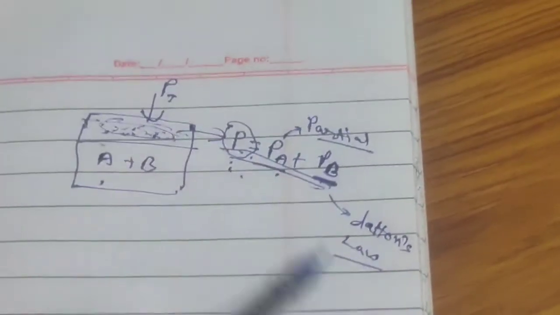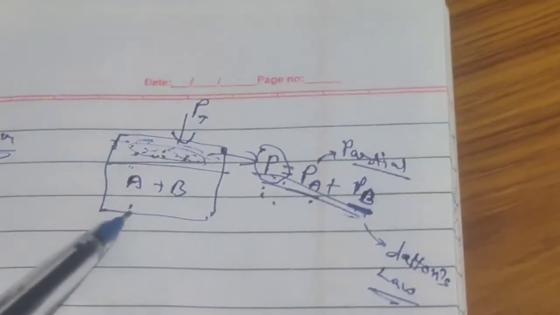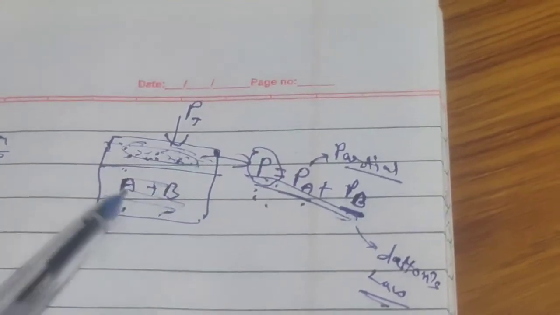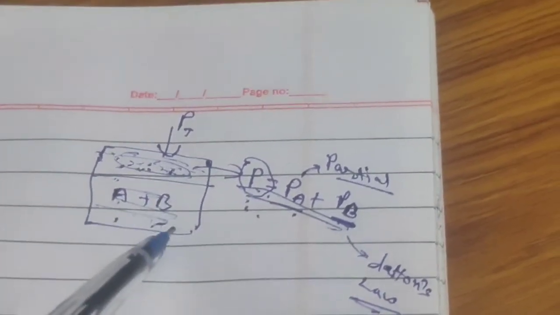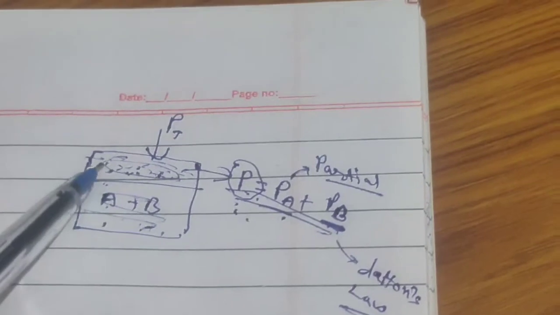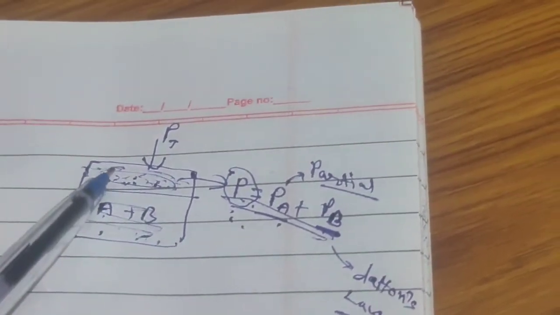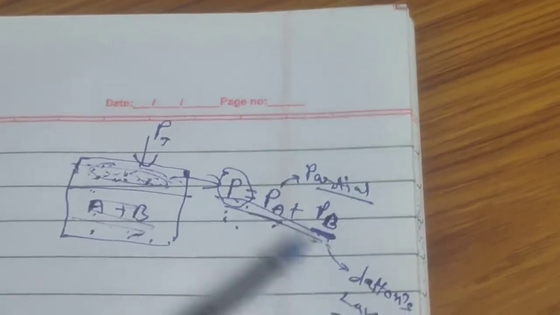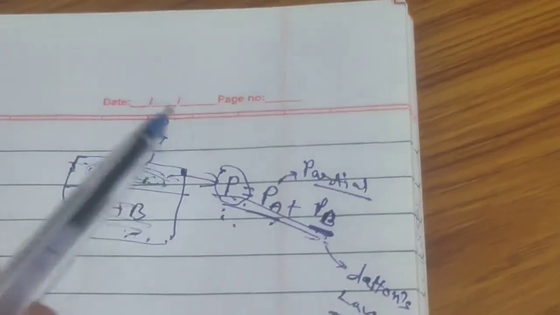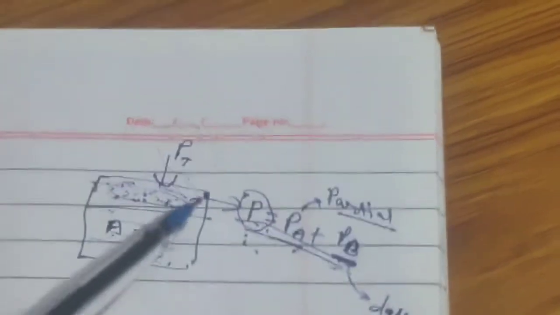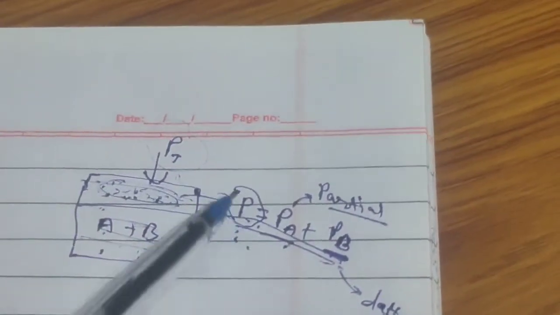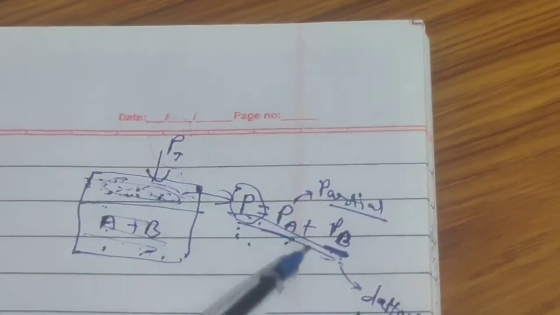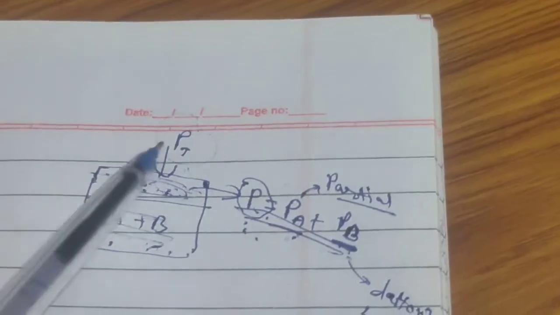Okay, so it says that if you have an ideal mixture of more than one component, then the total pressure exerted by the vapor will be equal to the sum of the individual partial pressures. And suppose we have external pressure PT. This is the total pressure exerted by the vapor of the two components, and this is the external pressure.